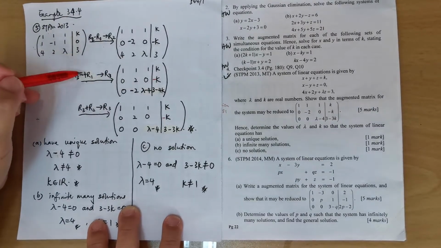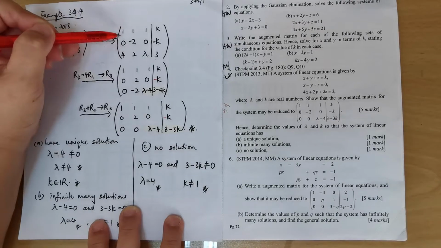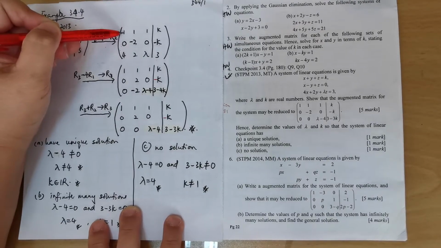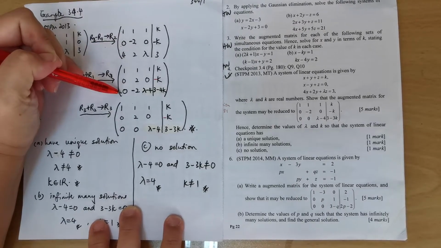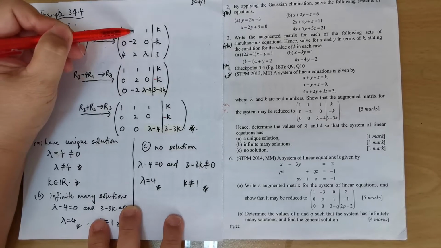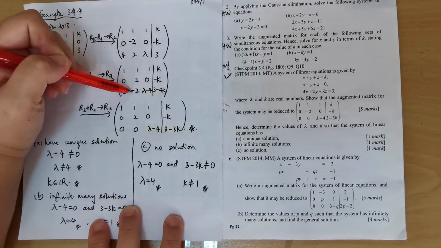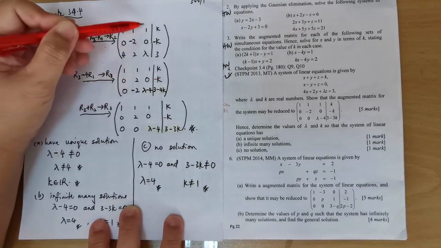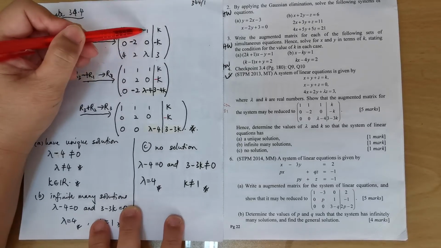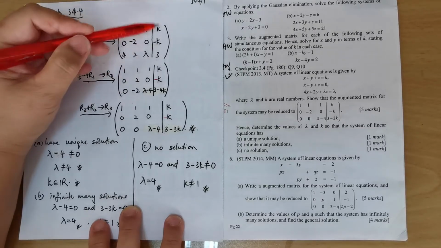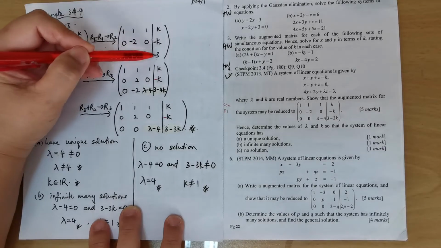Then R3 minus 4R1: 4 minus 4, 0. 2 minus 4, negative 2. Lambda minus 4. And 3 minus 4k.